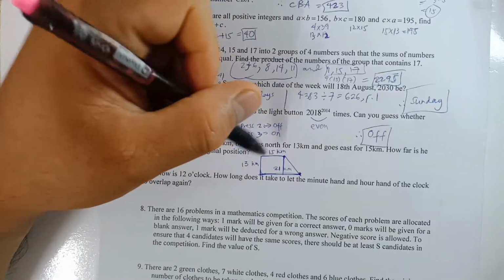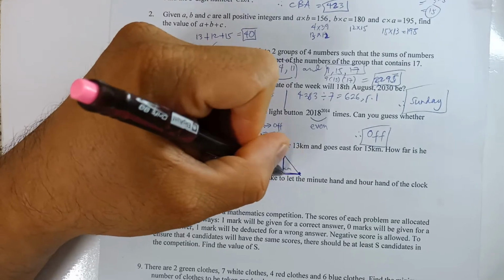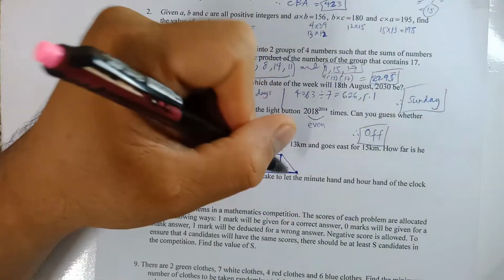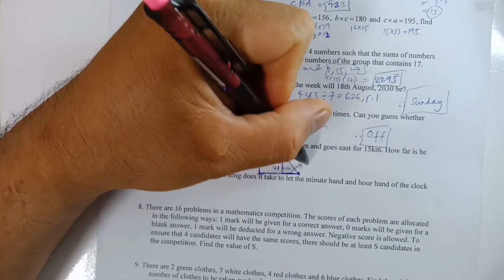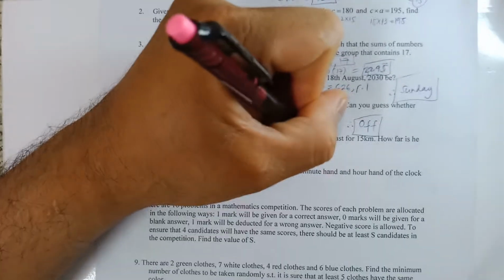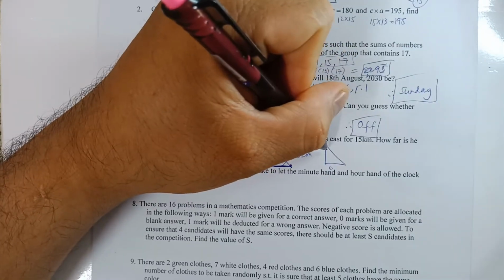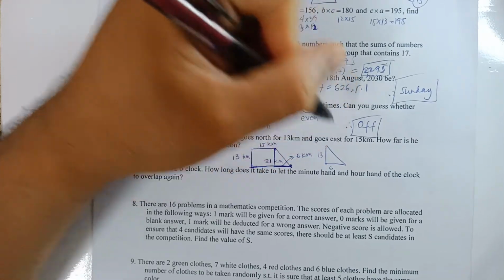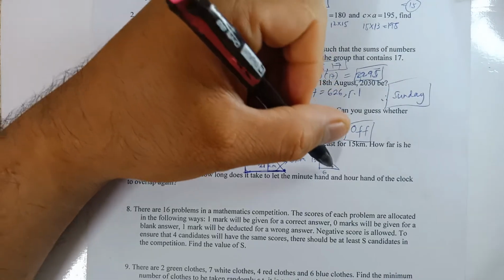So we simply subtract 21 by 15. So this side here must be 6. So this is 6 kilometers. So we have a right triangle that looks like this. 6, 13. The question is, how far is Peter from his original position?